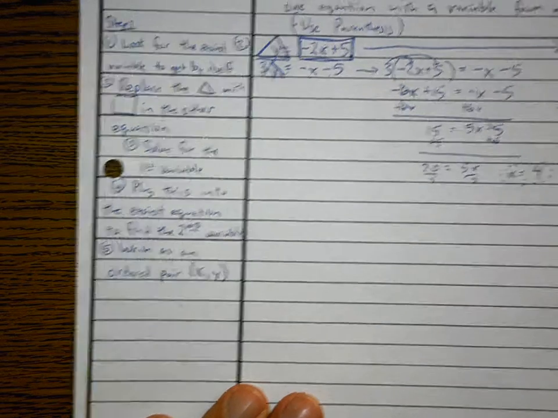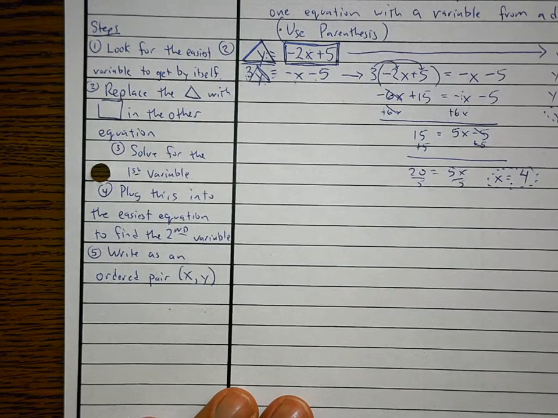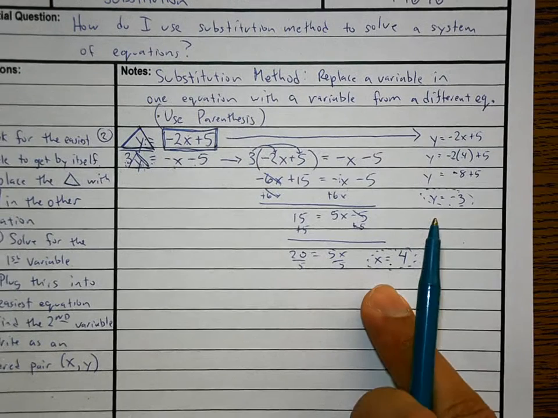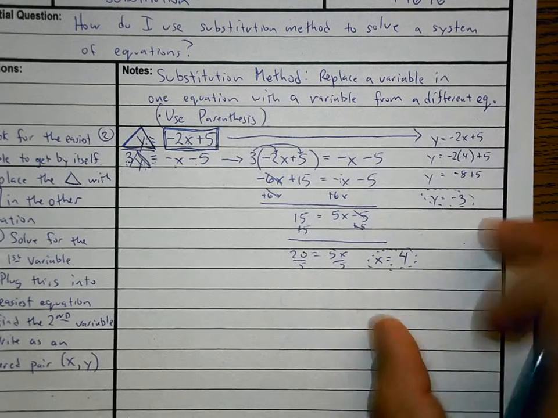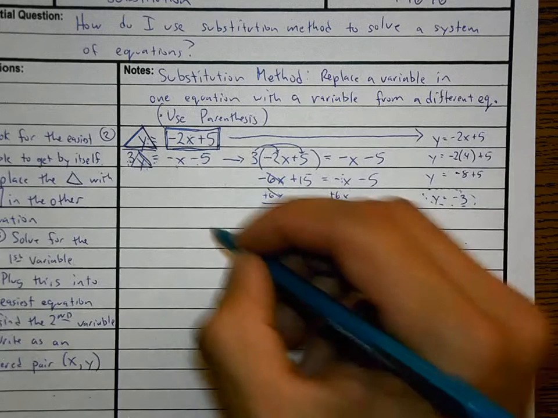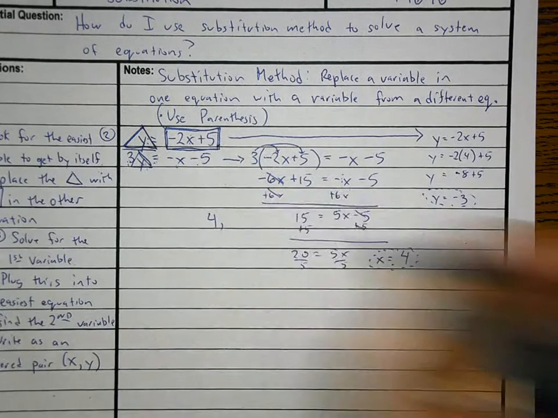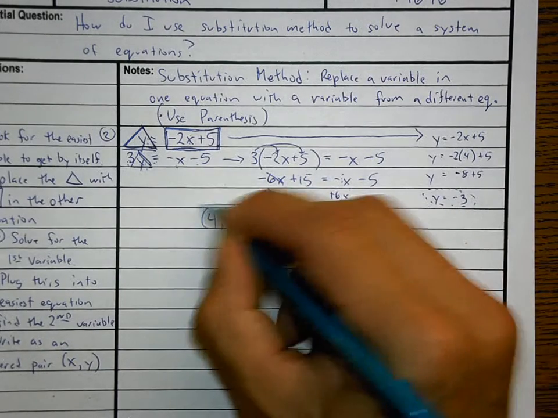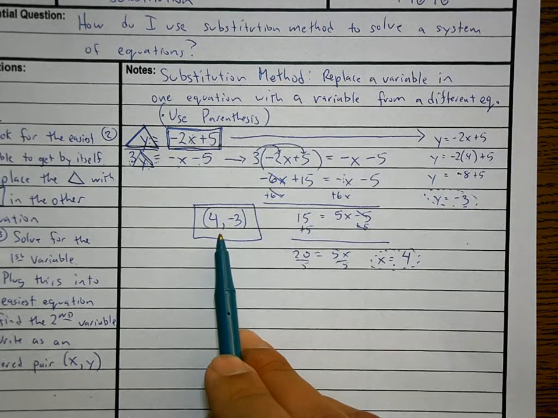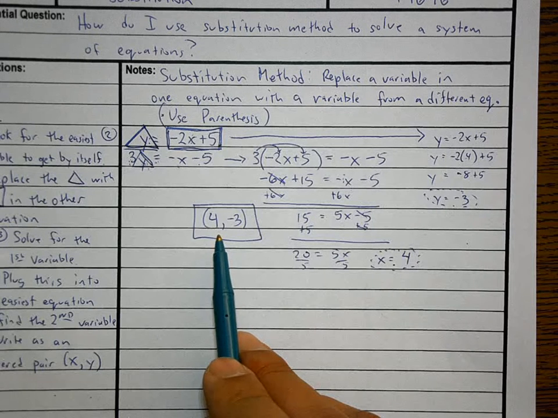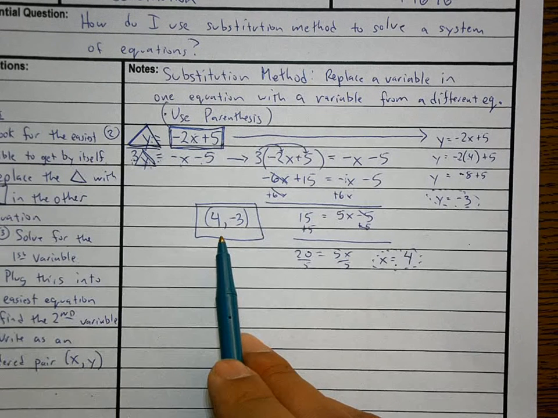Our final answer is never just this half and never just this half. Where do these two lines intersect? They intersect at this point, 4 comma negative 3. That's our final answer. It's just like what we did, except we're now doing it without graphing. Where do they cross? Here.